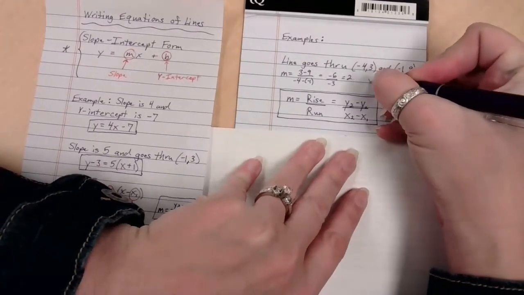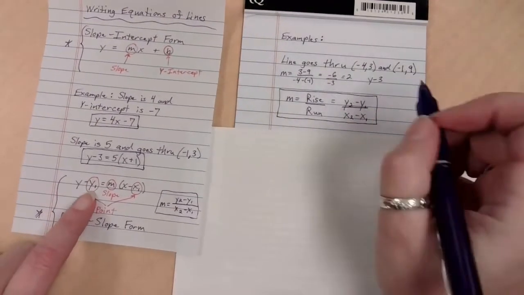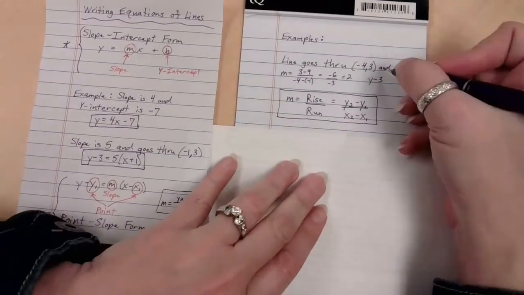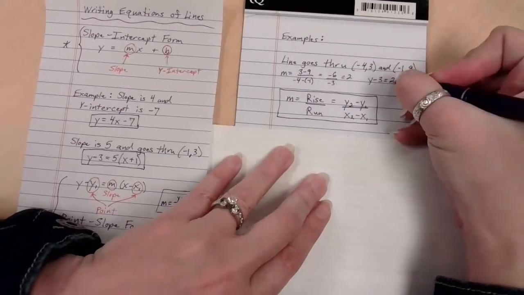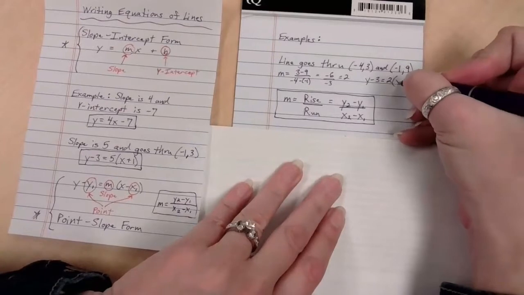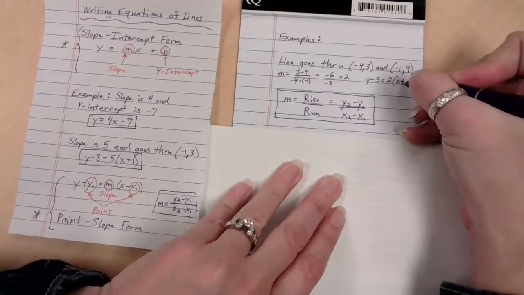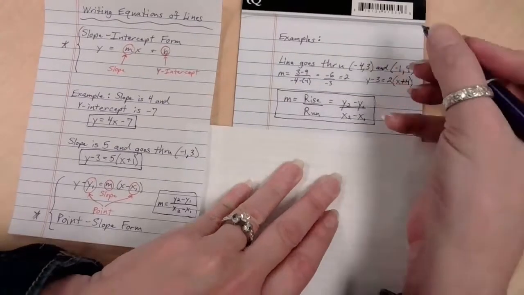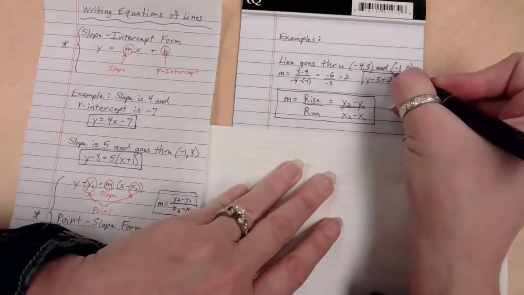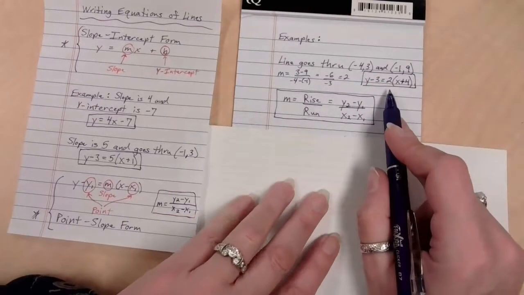So that's going to be y minus 3 equals my slope, which I just said was 2, times x minus the x value, which is -4. So x minus -4, I'm going to call that plus 4 because that's the way I like to write it. Ladies and gents, that's my equation right there. Ta-da!